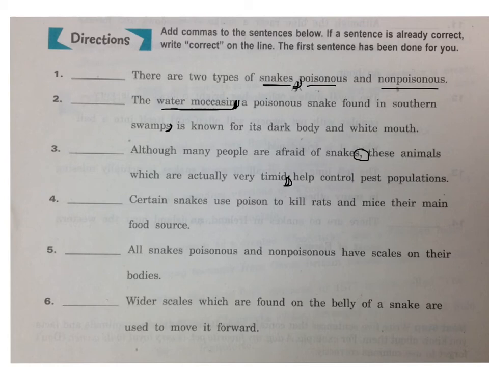Okay. Number 4. Certain snakes use poison to kill rats and mice, their main food source. Sounds like there's something interesting right here. Like there should be a new word, or maybe a comma, because it's setting off something telling about rats and mice. So let's put a comma here and let's see if that works. Certain snakes use poison to kill rats and mice, comma, their main food source. Okay, we set it apart.